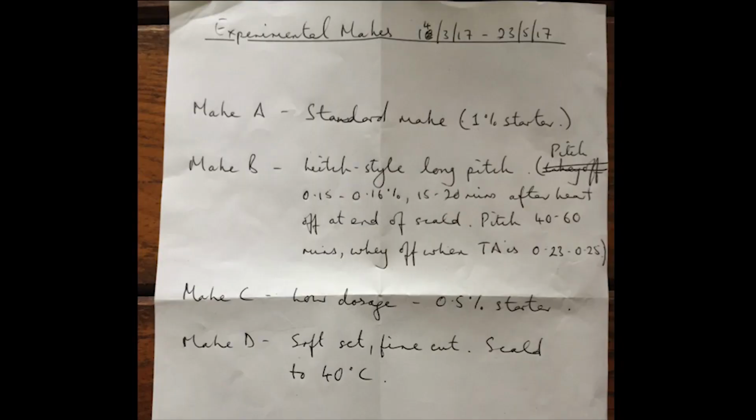So here's an example of the experimental makes. This is about 18 months after I started. So I'm happy to say by this point, some of the cheese, my first cheese that I made, were coming through with far fewer faults and an improvement in quality, which I can tell you was quite a relief.